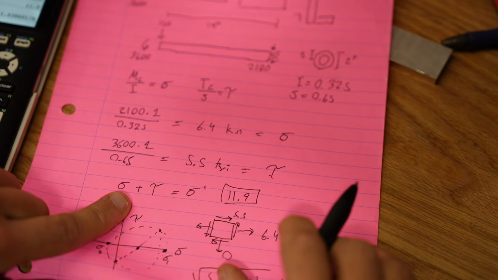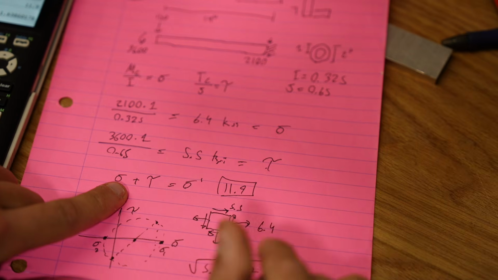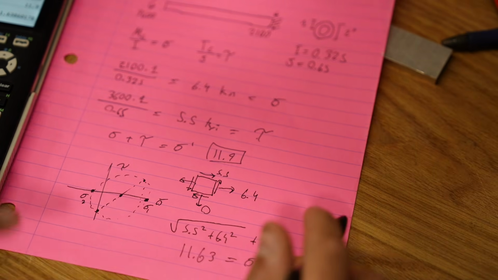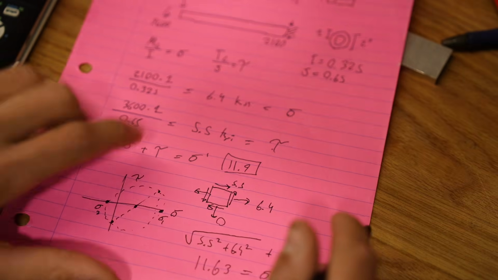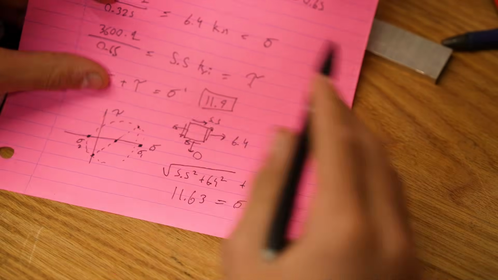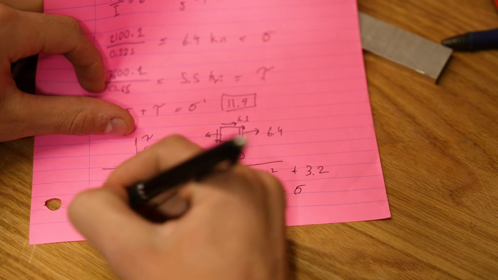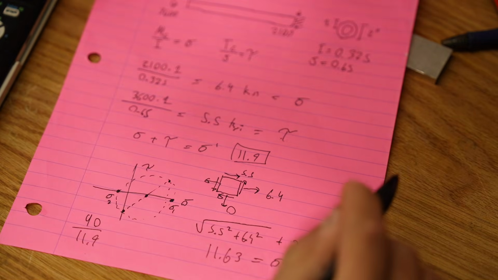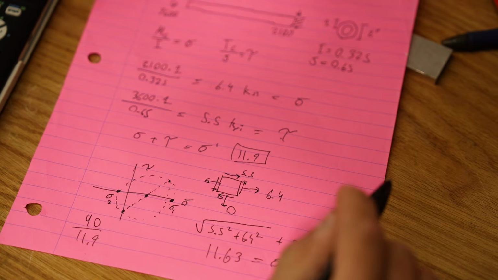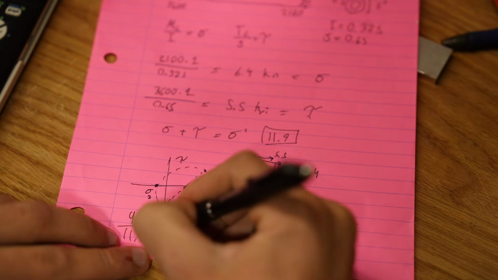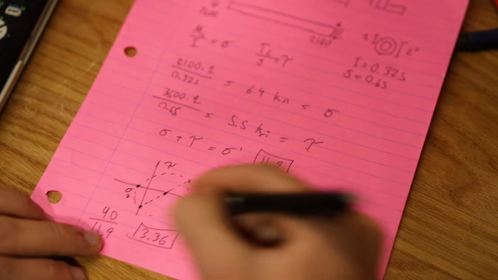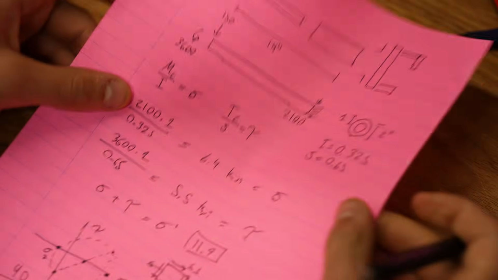I like this method because it's very easy. It is a little conservative, so you'll always find a higher equivalent stress than you will analytically, but it's wicked fast and easy. Cool. So if we compare our 11.9 to the 40 we need to fail, we get a factor of safety of 3.36, which is great. So our inner tube is validated. Bang.